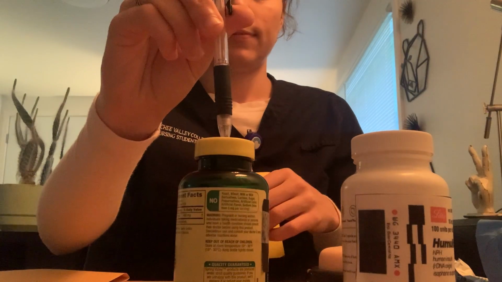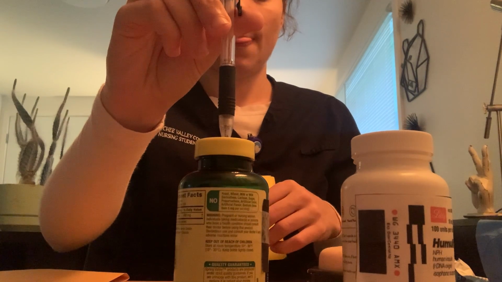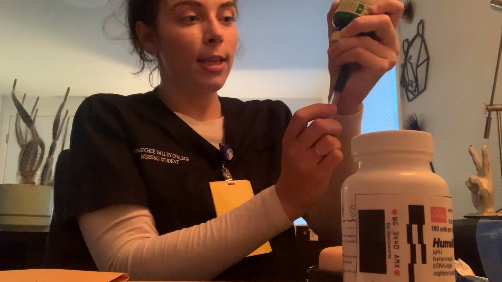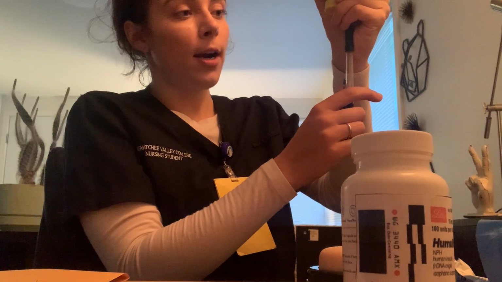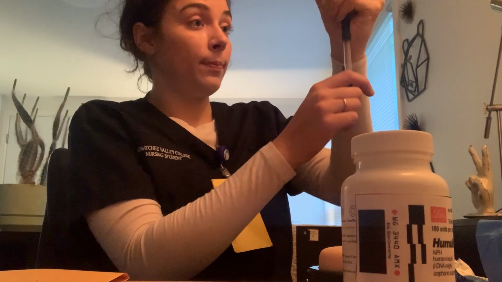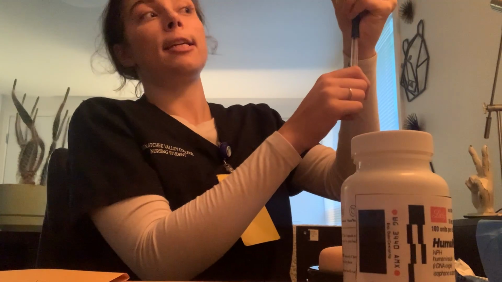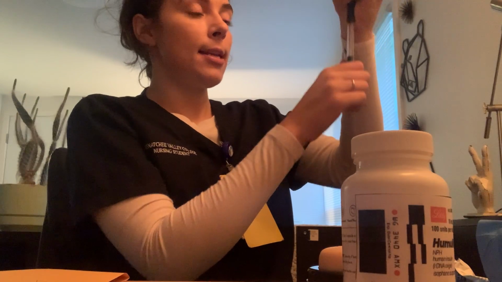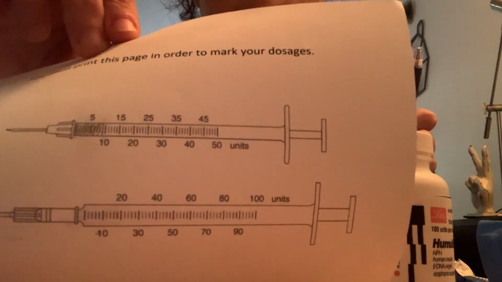Draw back 6 units. Inject the air. But this time, we are going to invert the needle and pull back our 9 units. 9 units altogether. So I would have aspirated 9 units injected. I'm going to pull back 9, ensuring there are no bubbles. You can flick the vial. I'm going to have my second RN come in verify dosage, which is going to be represented on that first insulin syringe.